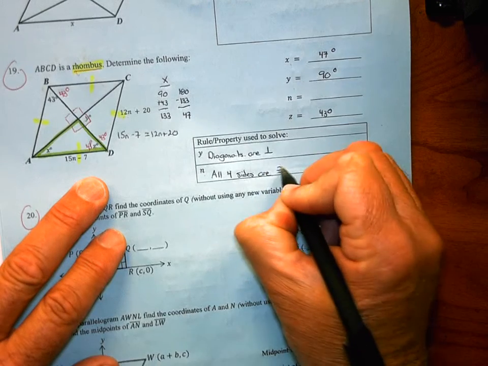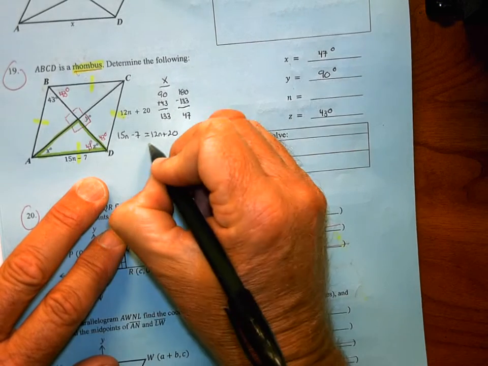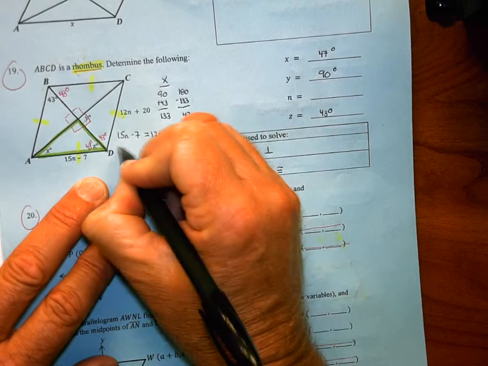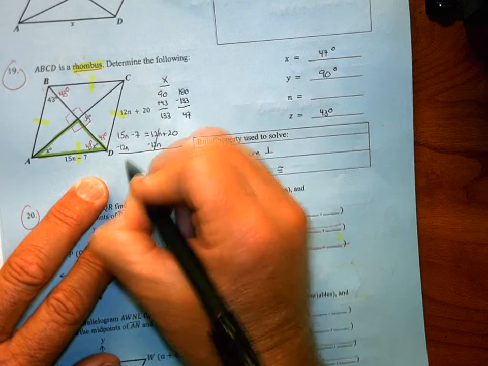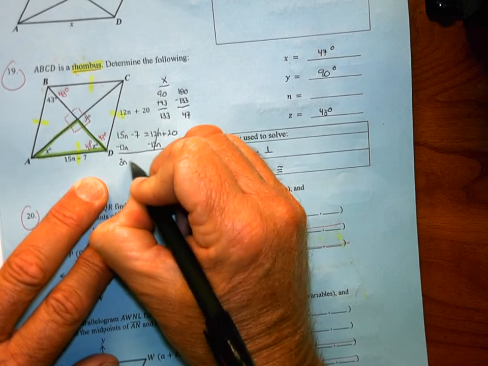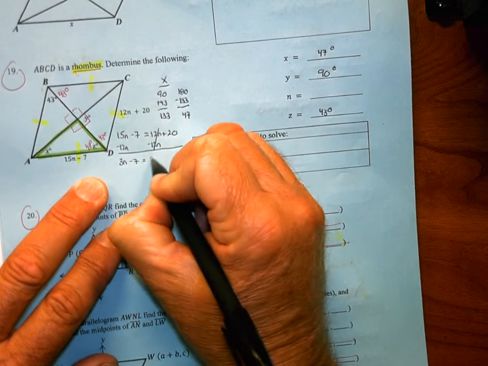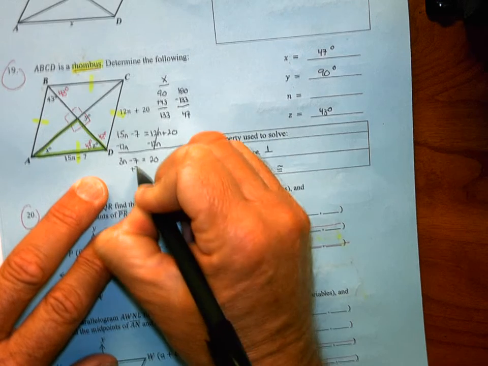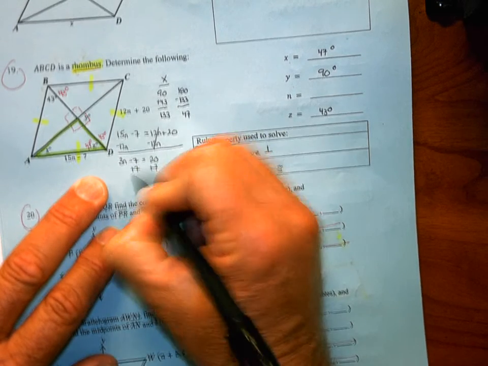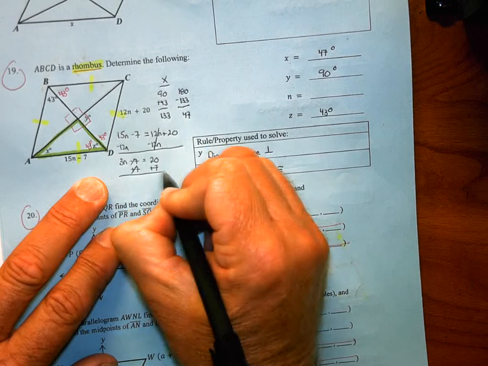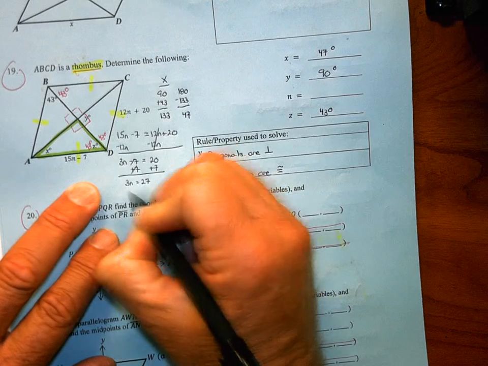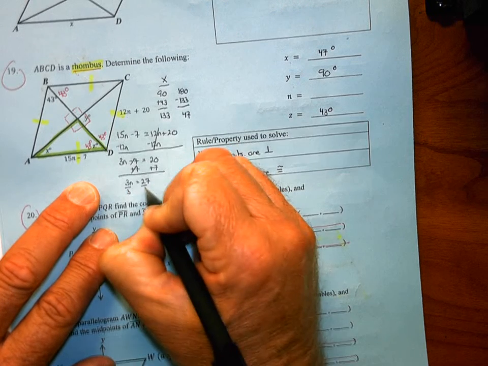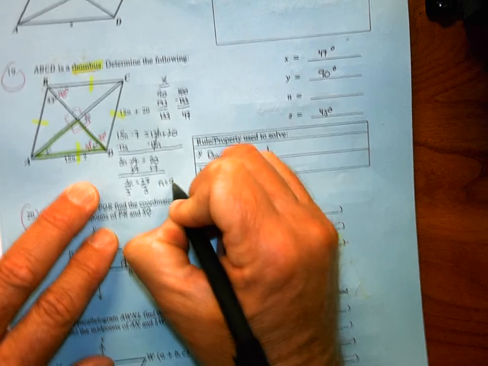Okay, and then I'm going to solve this out. I'm going to subtract 12N from both sides of the equation. After those 12N's cancel out, I would get 3N minus 7 is equal to 20. I'm going to add 7 to both sides of the equation. After the 7's cancel out, my equation would be 3N is equal to 27. Dividing both sides by 3, N is equal to 9. Okay, so there we go.